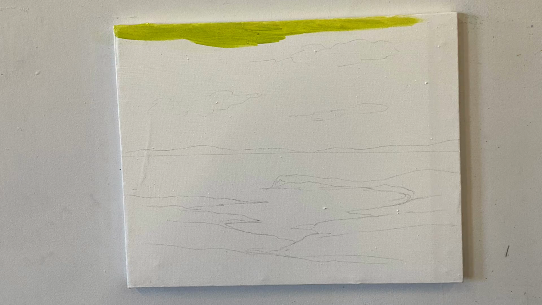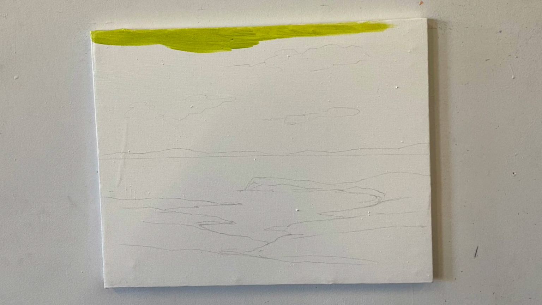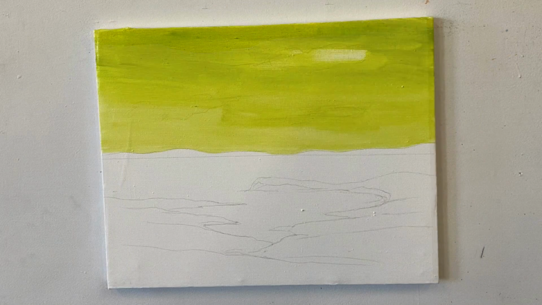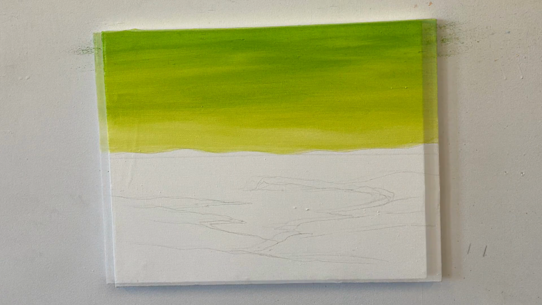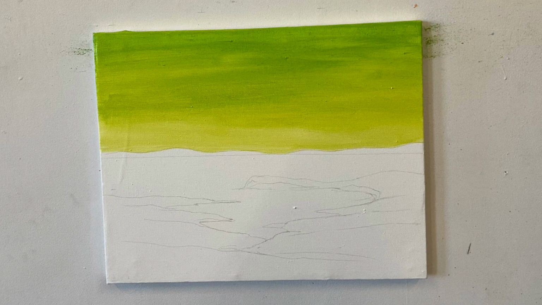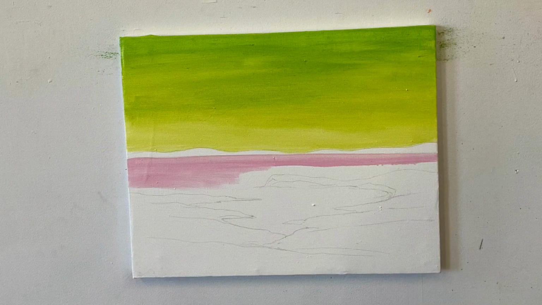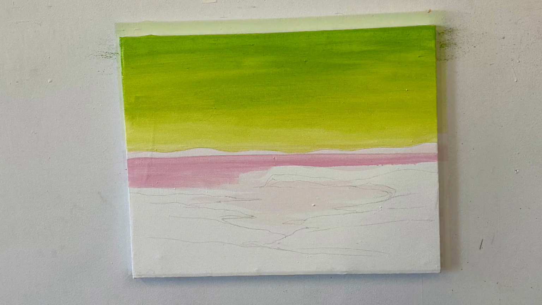I have to ask you to please forgive me. I did not realize that my tripod had slipped in between setting up the second canvas, but I wanted to really divorce color from our natural understanding of it. For instance, making the sky green.